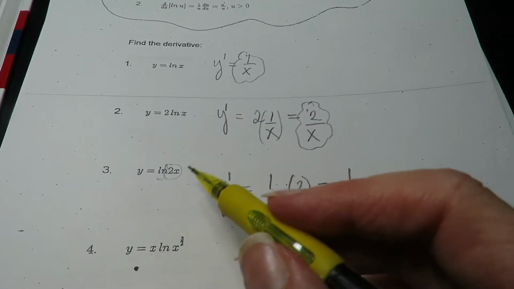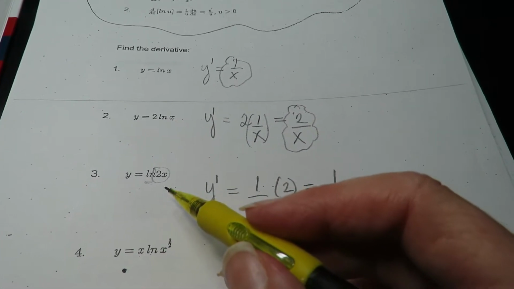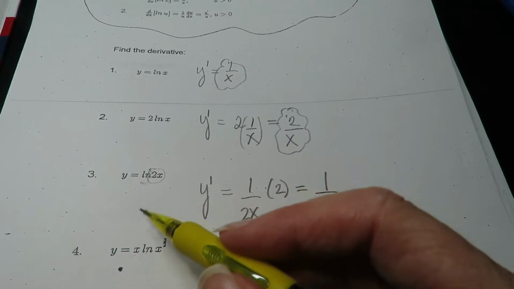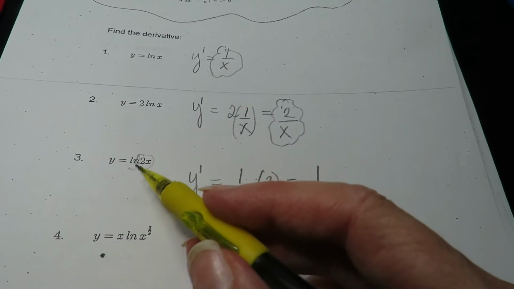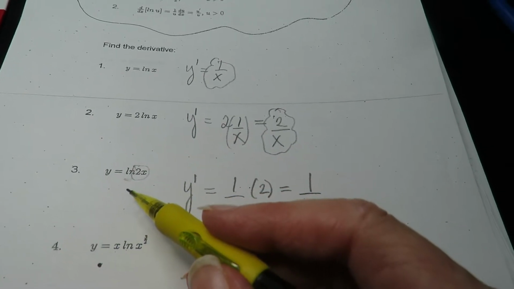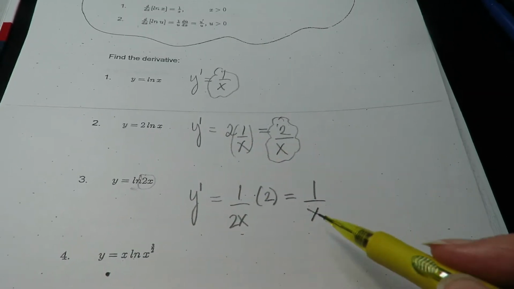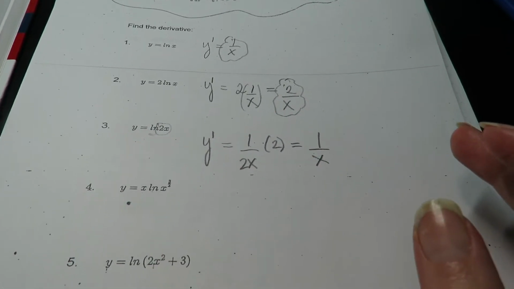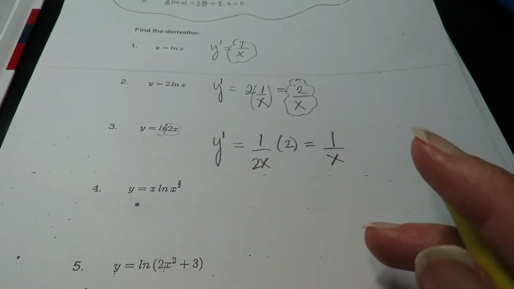And for some reason, I feel like some of you are thinking, well, can we use our log properties? You can, right? If you use your log properties, ln of 2 plus ln of x. ln of 2 is a constant, so that goes to 0. ln of x is 1 over x. So you get the same answer if you used your properties.